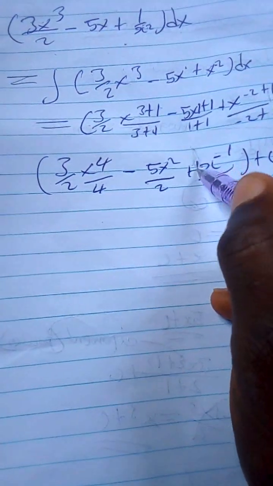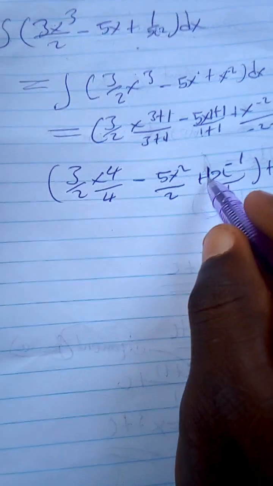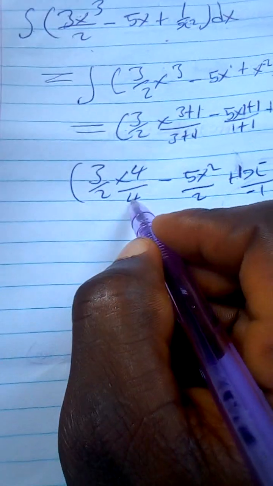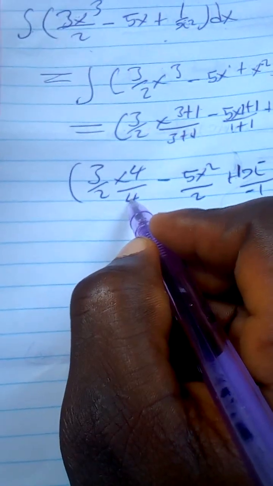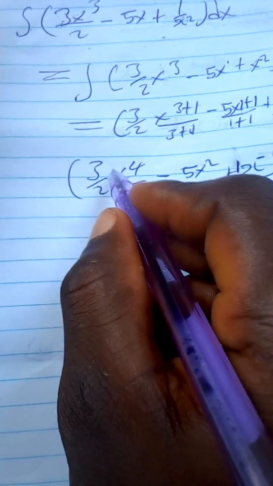So now 1, the positive 1 divided by the negative 1, it totally changes the sign to negative. But this one is equivalent to this, is that not so?